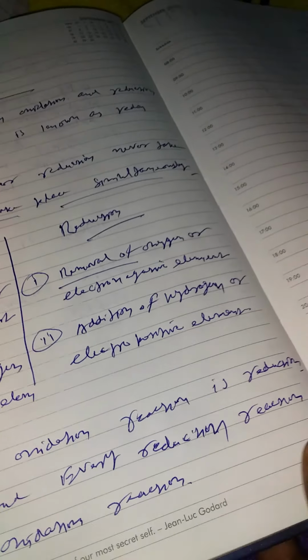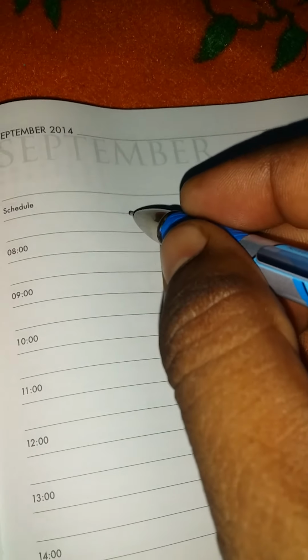Therefore, we use the term redox reaction.